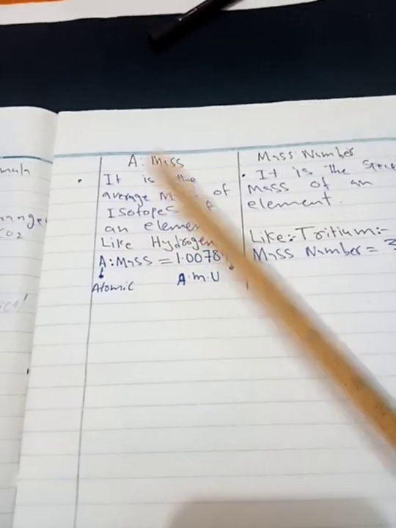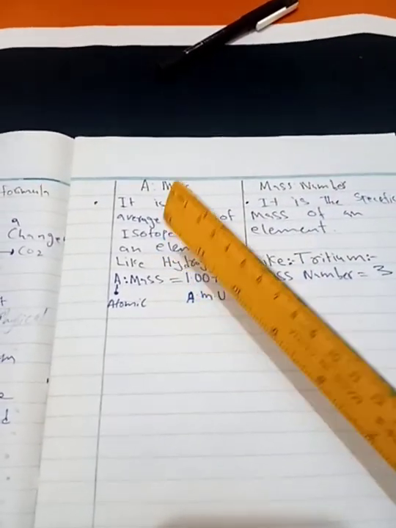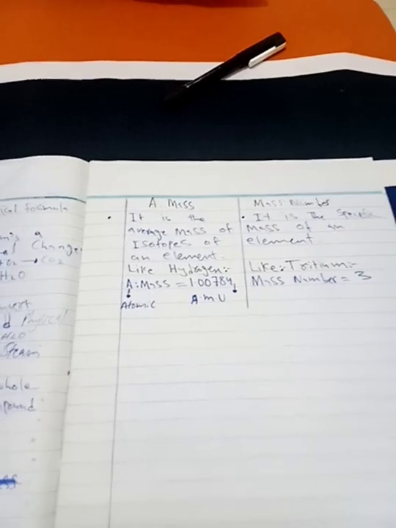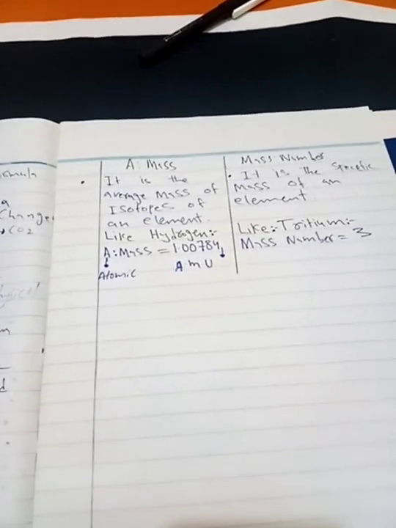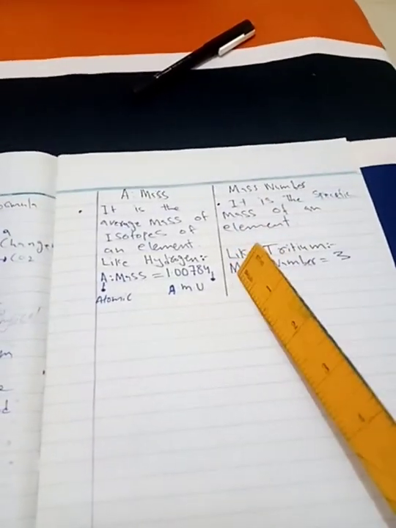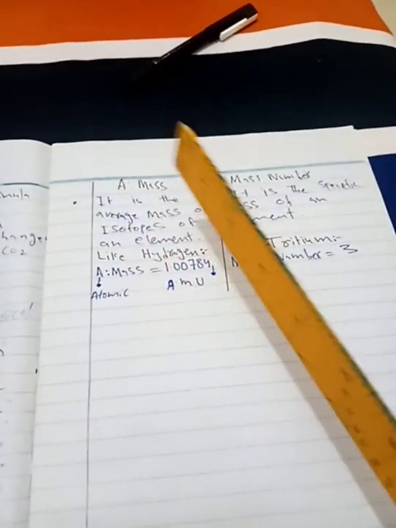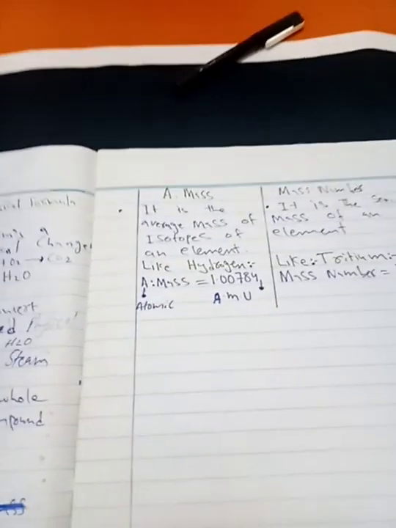Atomic mass is defined as the average mass of isotopes. As you know, isotopes have the same atomic number but different atomic masses, and isotopes differ only in the number of neutrons. So the average mass of the isotopes of an element is called atomic mass.